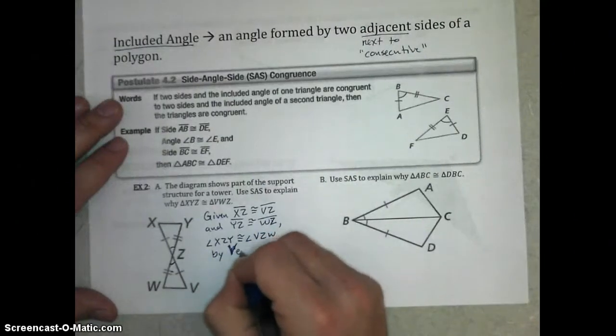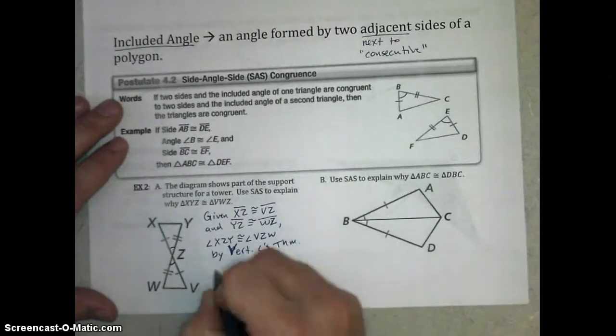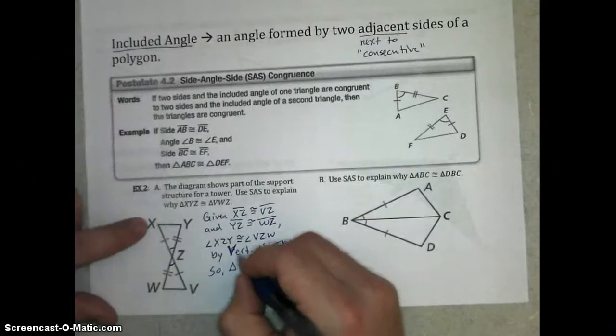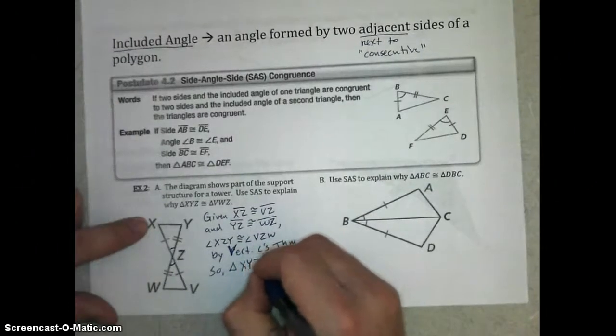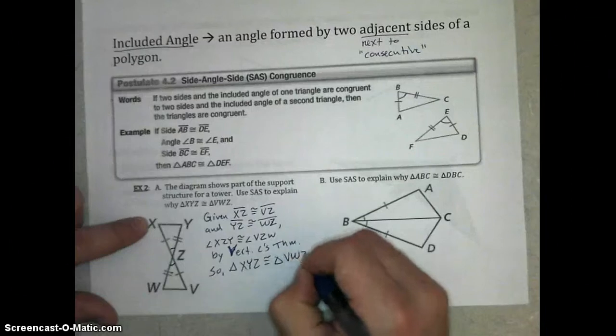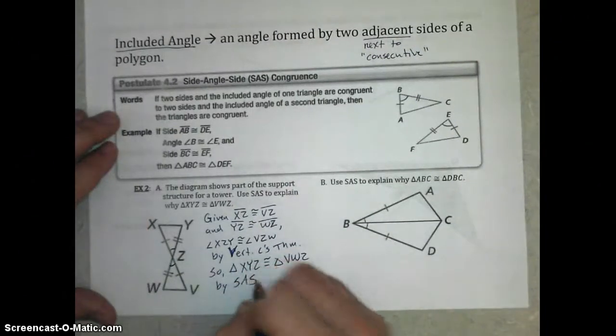I just about wrote something else, but by the vertical angles theorem, so triangle XYZ is congruent to triangle VWZ by side angle side.